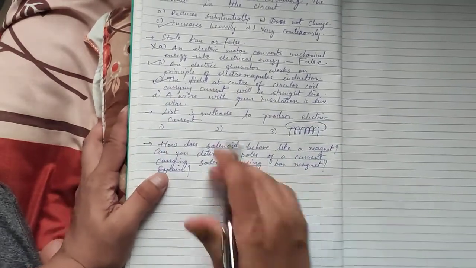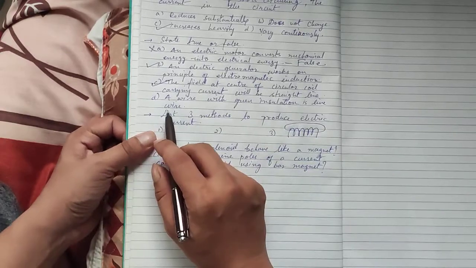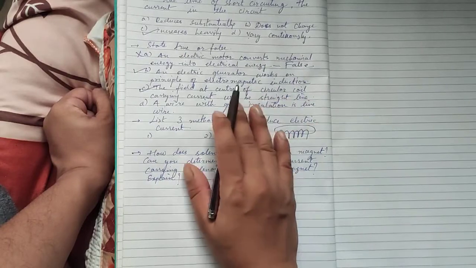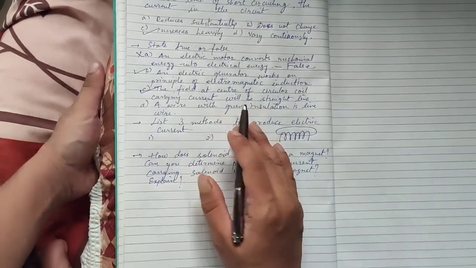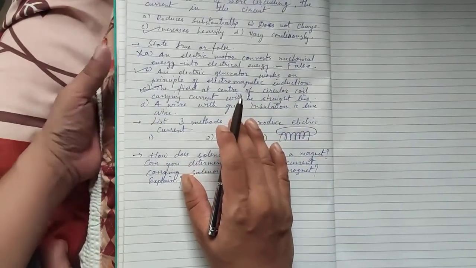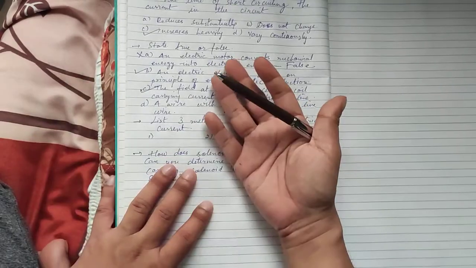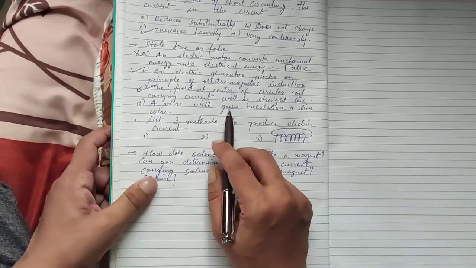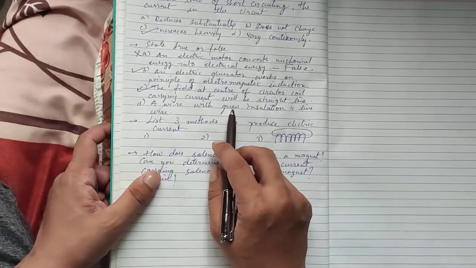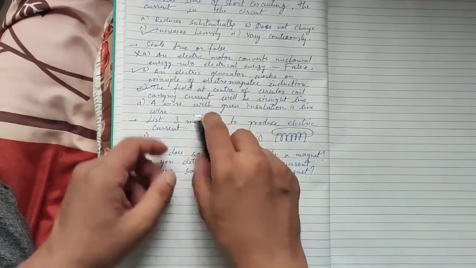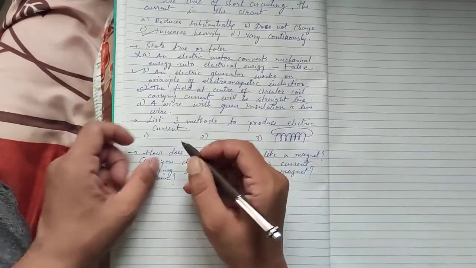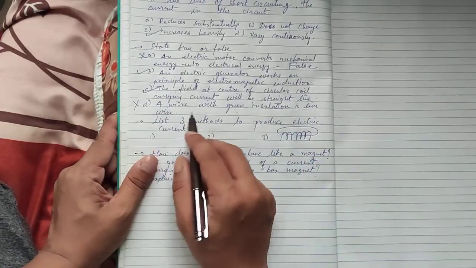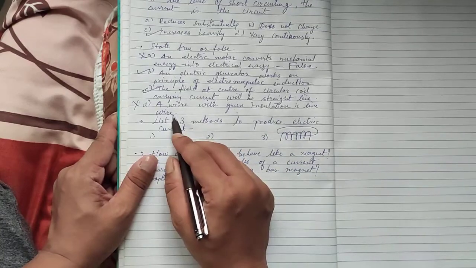Okay. Fourth one: a wire with green insulation is a live wire. This is false. In household circuits, you will see that the live wire is actually the red colored wire which has current. The black wire is the neutral wire or the negative wire, and the third one, the green wire, provides the earthing or the earth wire so that we do not get shocks. So the fourth one is also false. The green wire is not a live wire, it is the earthing wire.